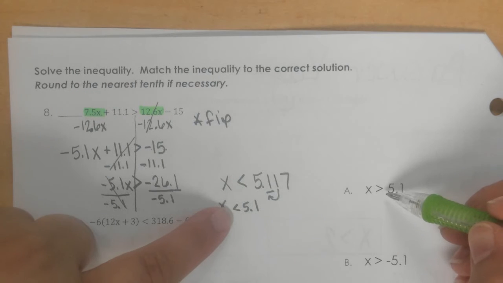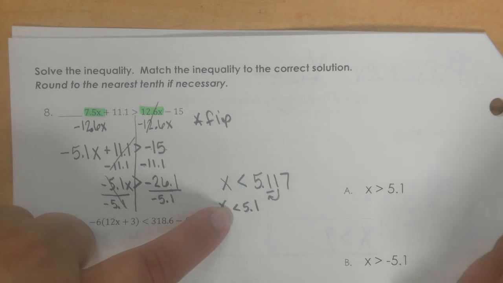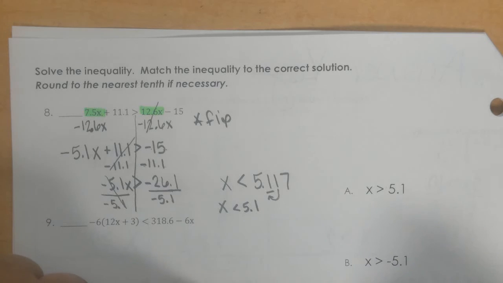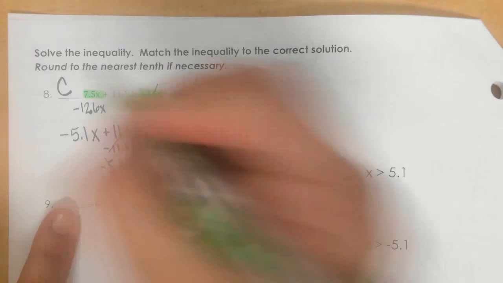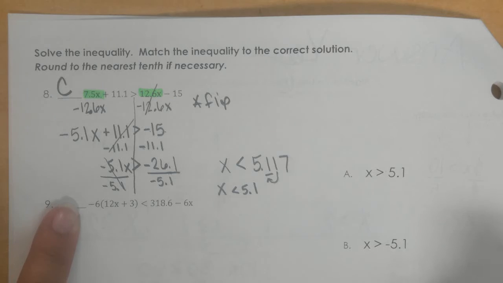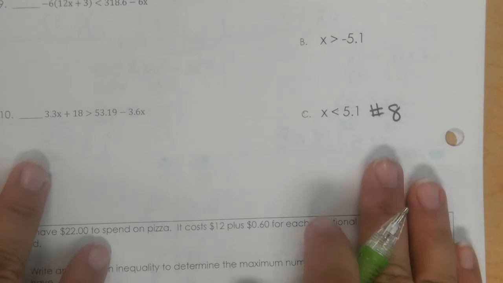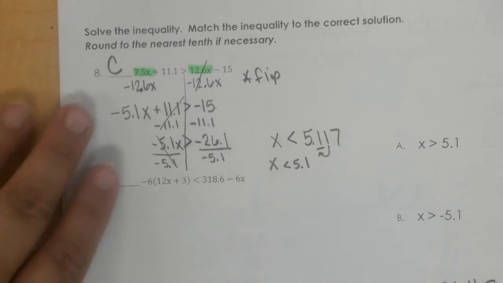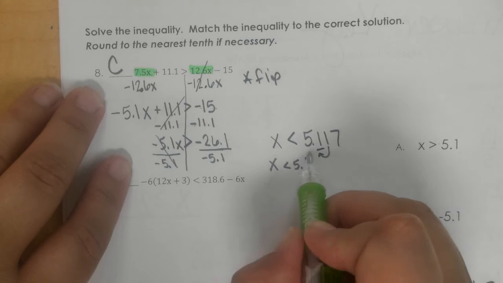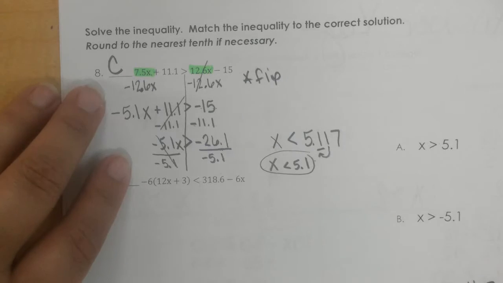So I am looking for the one that has the less than 5.1, which is C. So C, oops, you can't see. C is number 8. And then I wrote C up here. I'm going to circle my answer here.